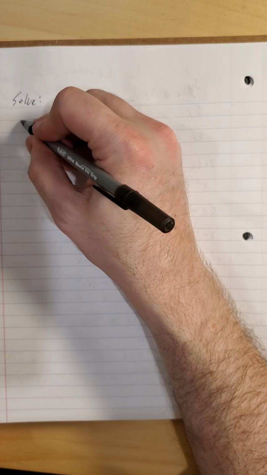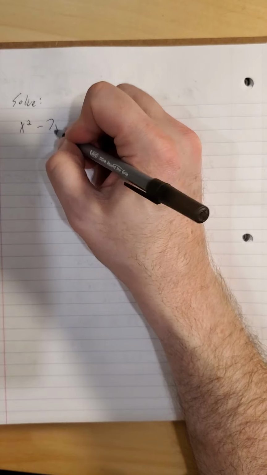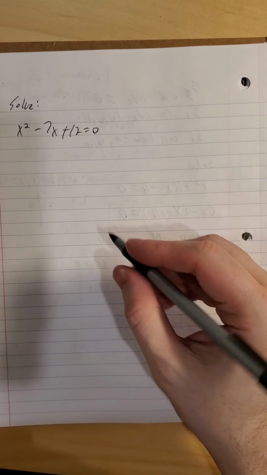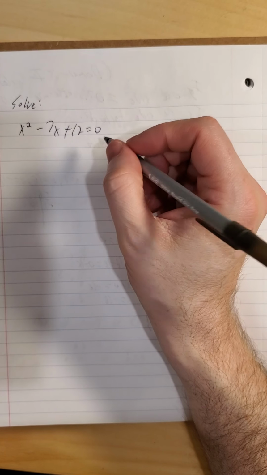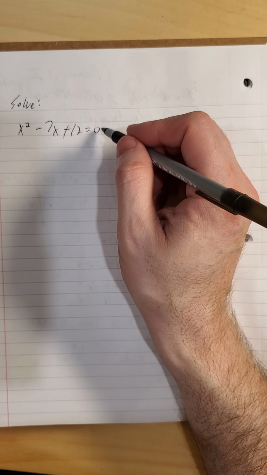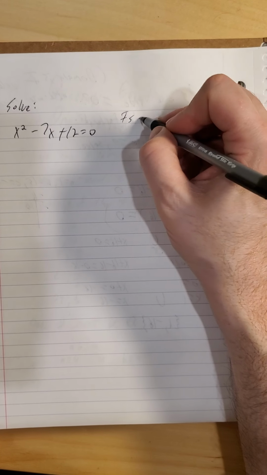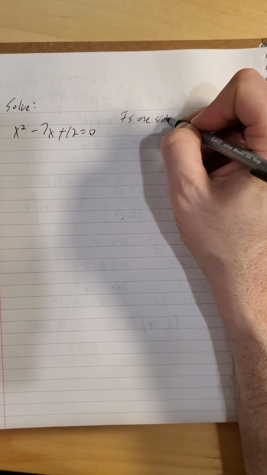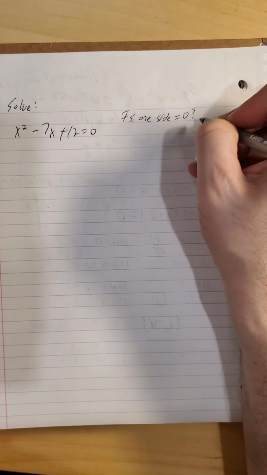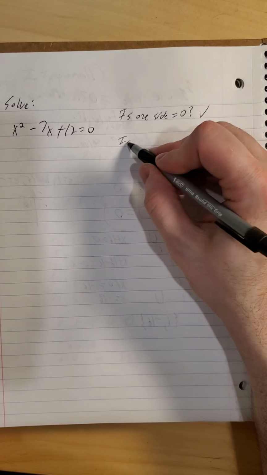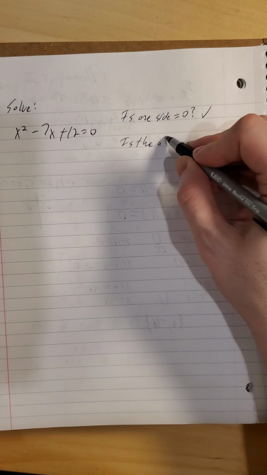Okay, so next up we're going to solve x squared minus 7x plus 12 is equal to 0. So one side is already set to 0. Then we want to know, is the other side factored?